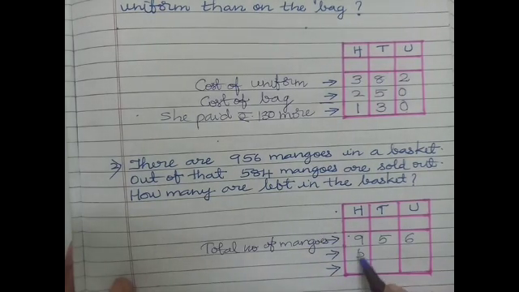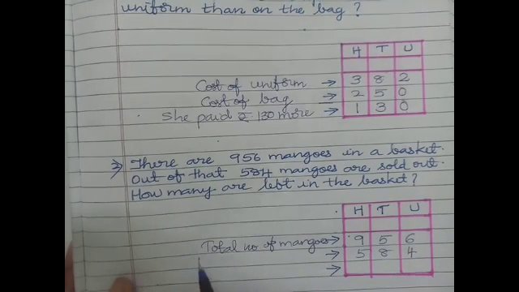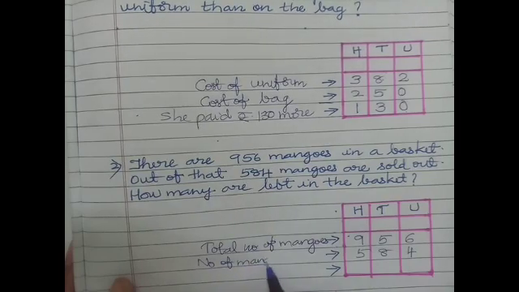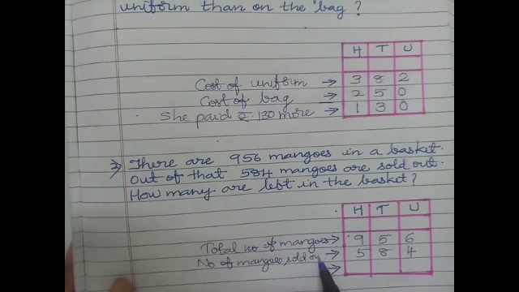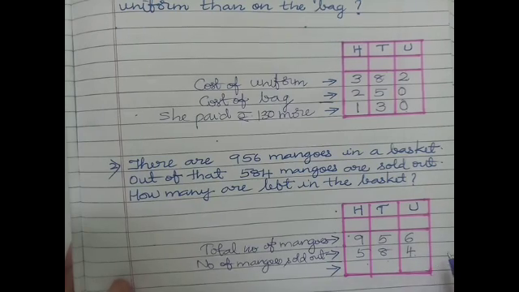Now 584 mangoes are sold out. So the number of mangoes sold out is 584. Now if you subtract these numbers, you will get the answer. That is the mangoes left in the basket.